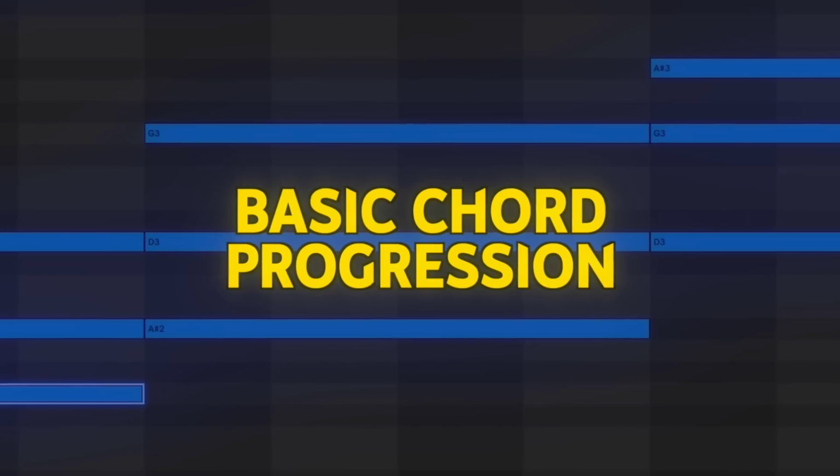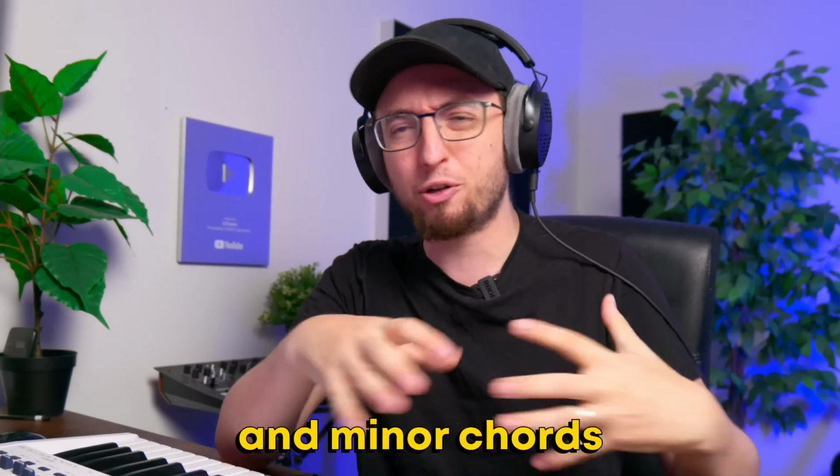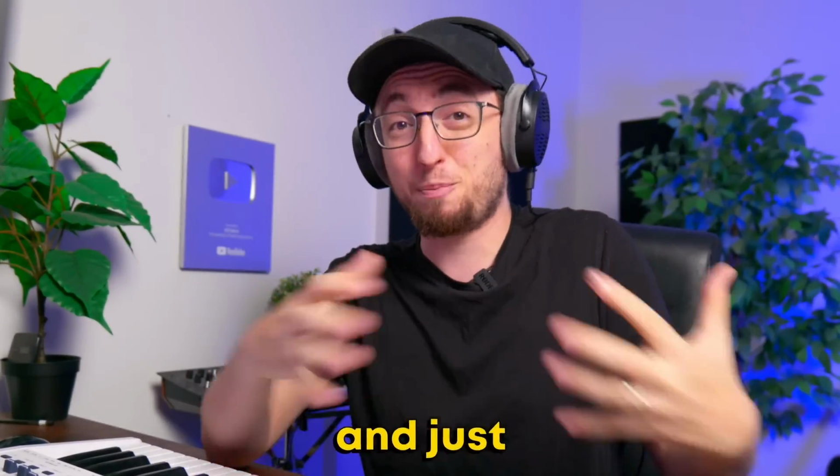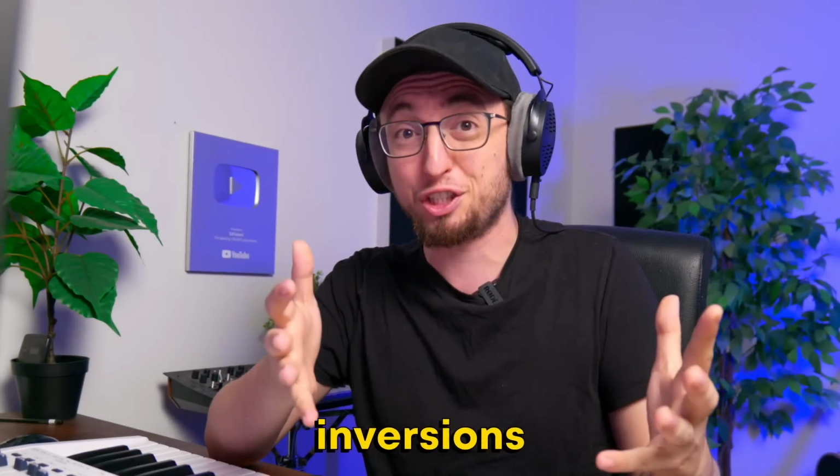Okay, let's say you have a basic chord progression built with just major and minor chords like we just learned. The easiest thing you can do to create more depth and variation and just make it less boring is using inversions. Here's how you do it.